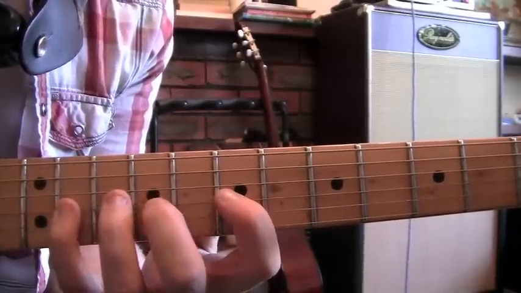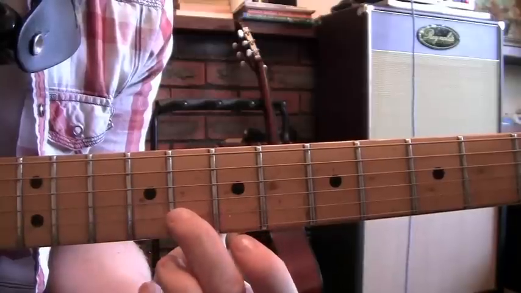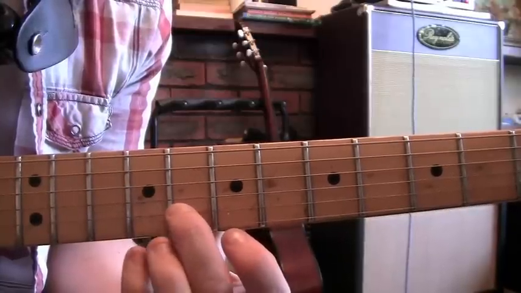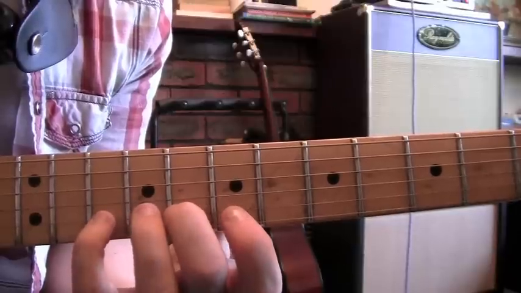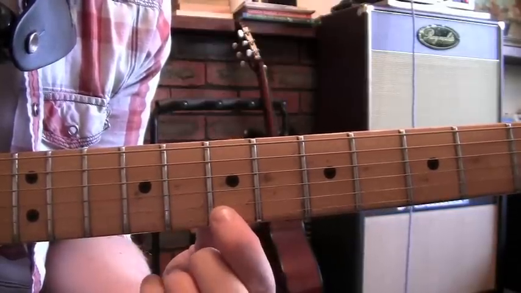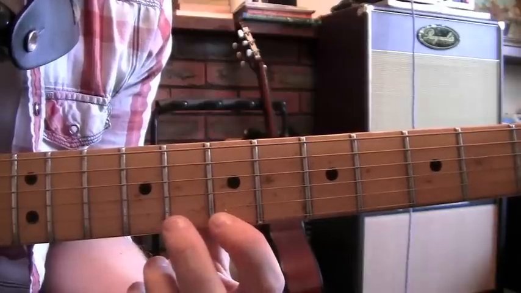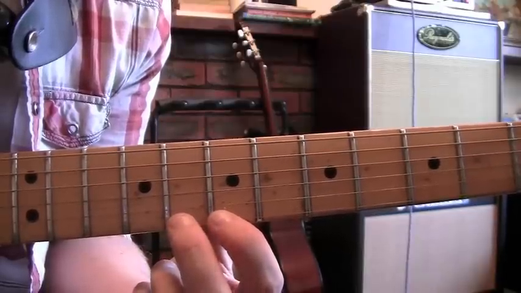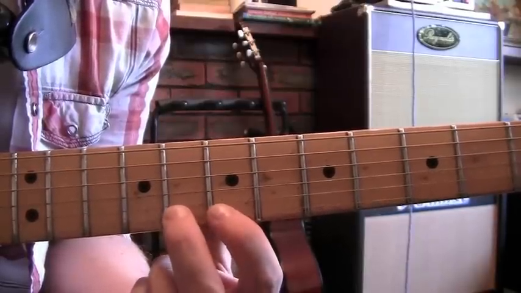Hold that position. Second finger on the string below on the 8th fret of the B string. Pinky on the 10th fret of the B string. First finger on the 7th fret of the E string. And second finger on the 8th fret of the E string. And that's the C note, that's the last note. Together.